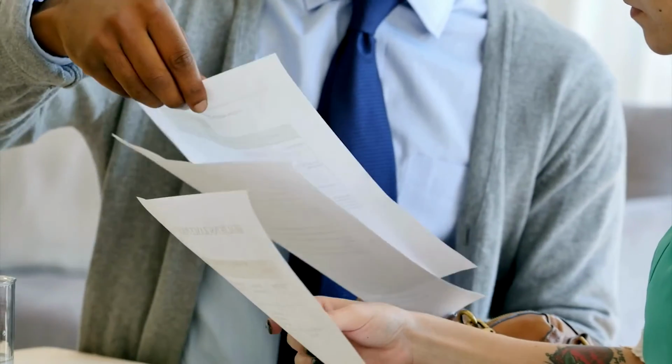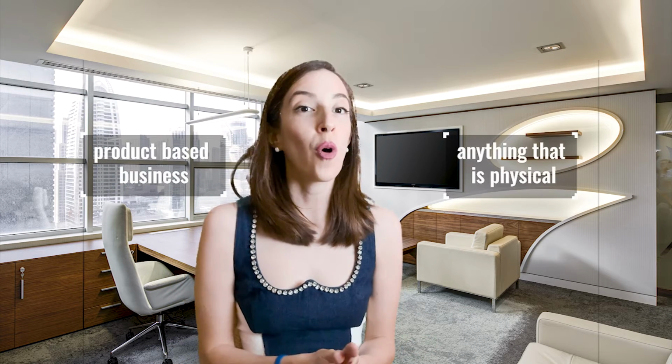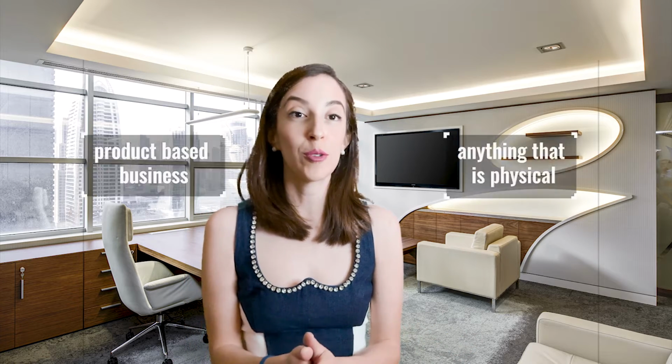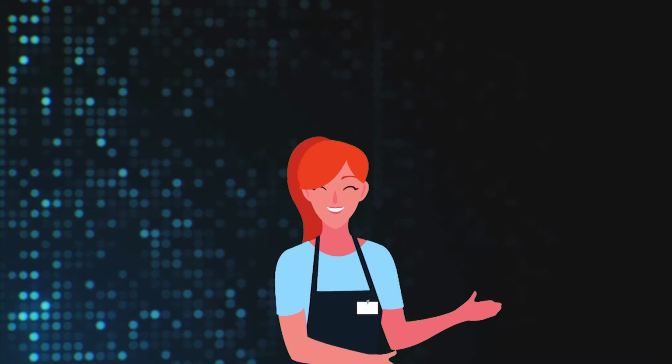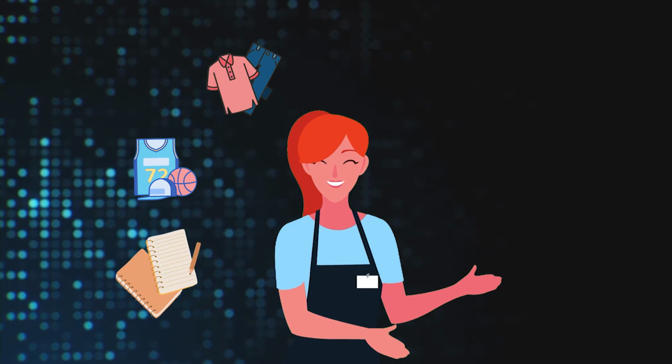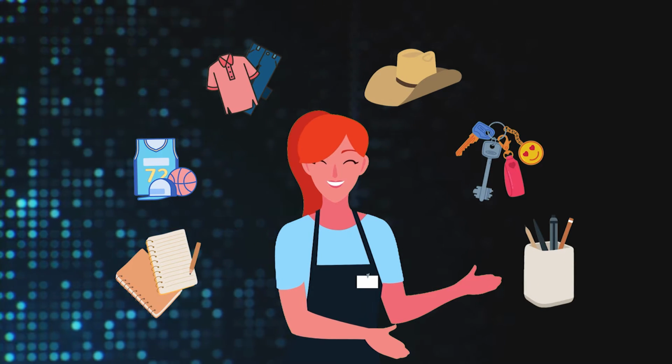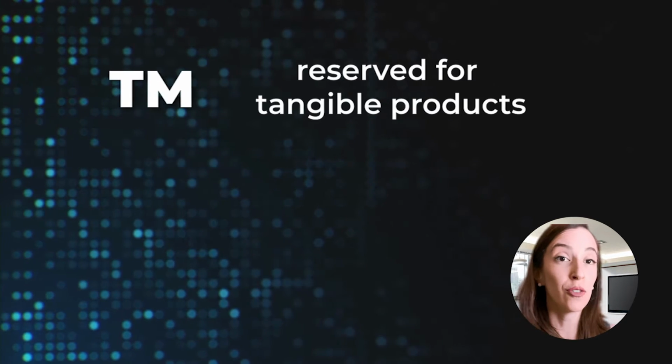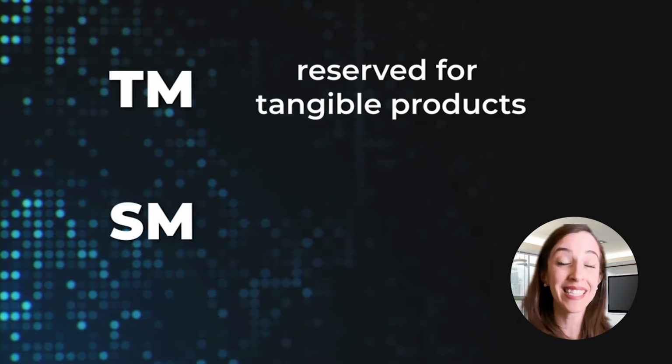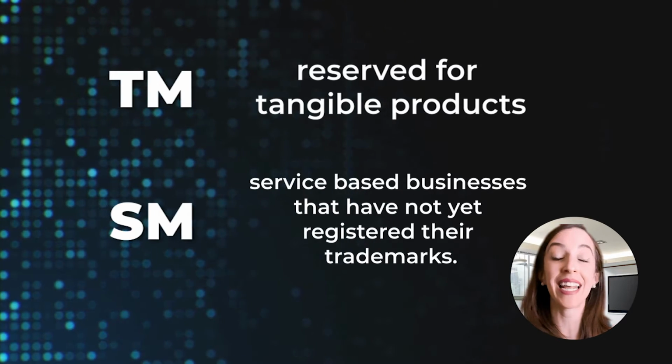So let's say I've submitted an application. Would I still keep the TM symbol or do I need to change it? And my answer is the same, guys. If you do not have a registered trademark yet, then you can only use the TM symbol for a product-based business or anything that is physical. So most of the time that's something that you can ship. Let's say you sell notebooks, merchandise, clothing, hats, keychains, pens, pencils, anything like that, then it's going to be a TM because a TM is reserved for tangible products, while an SM is for service-based businesses that have not yet registered their trademarks.